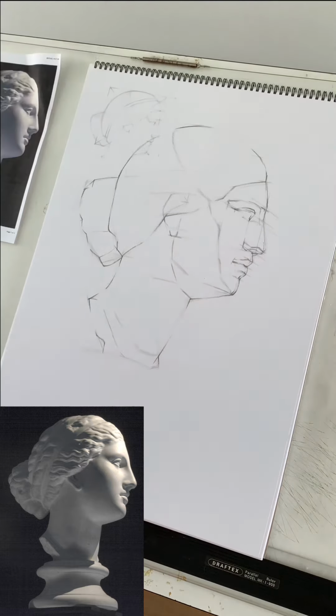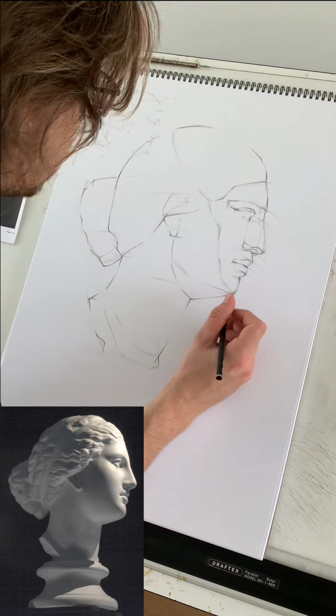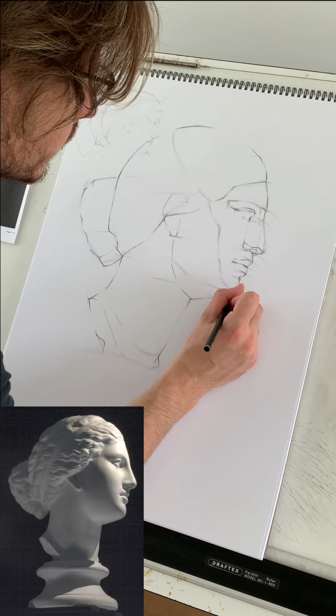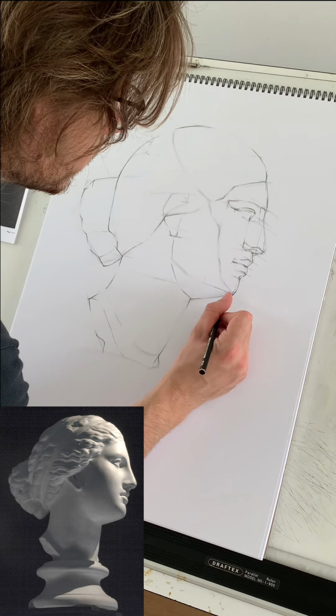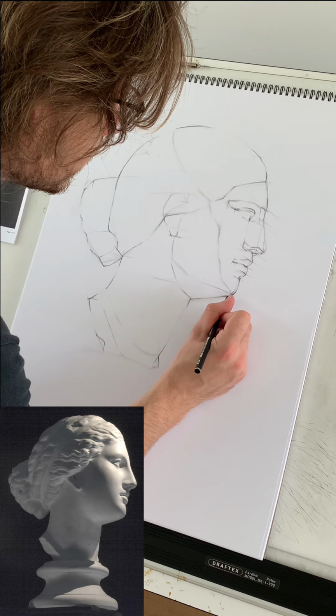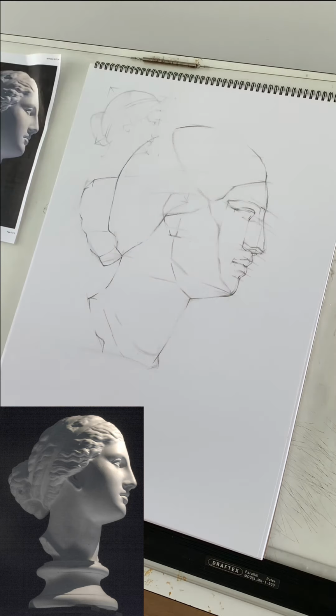And that's why you don't really want to rush through. You really want to take your time to get those proportions right in the early stages of the drawing. Because if you can get them right, then the rest of the drawing is actually going to be a lot easier.